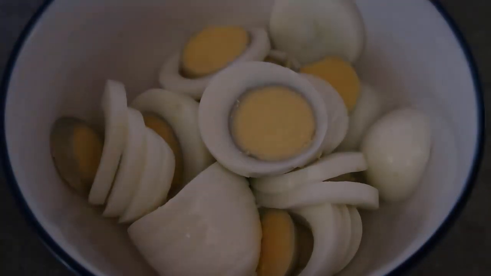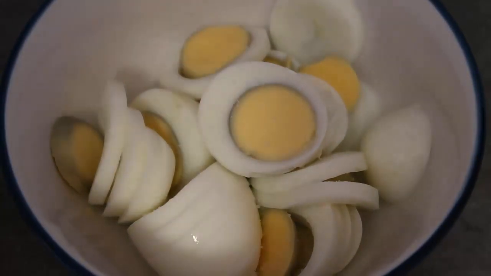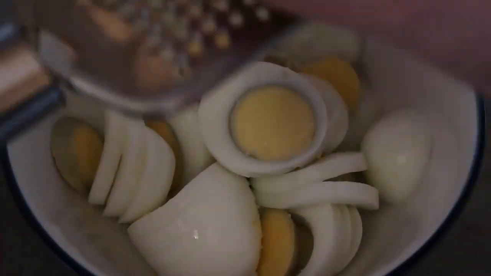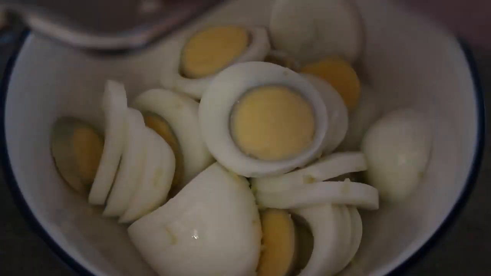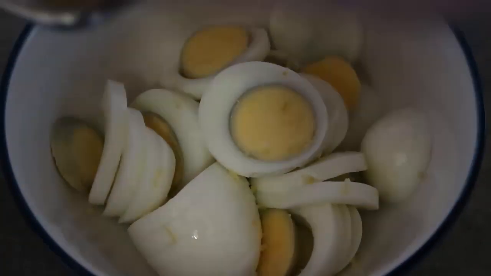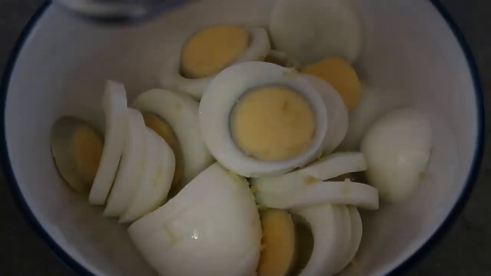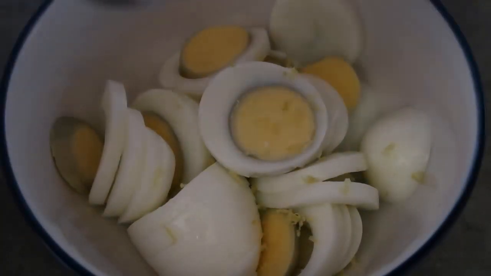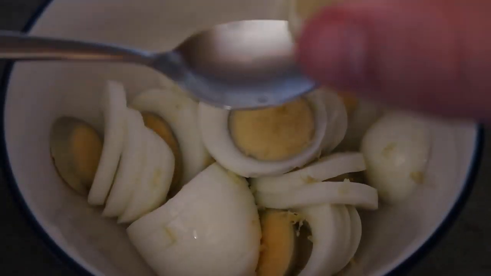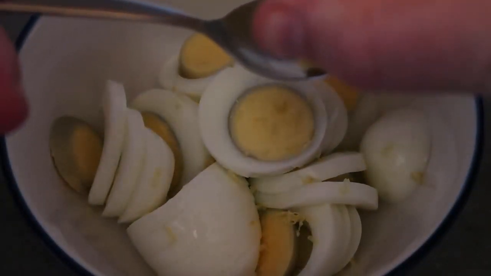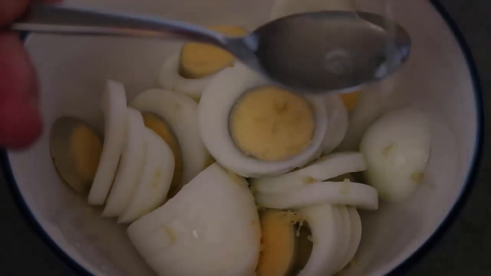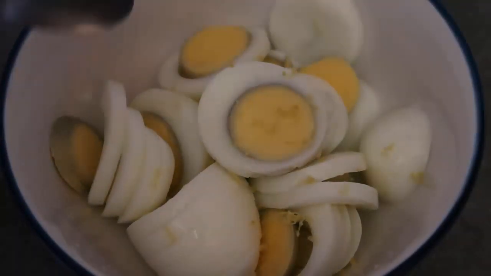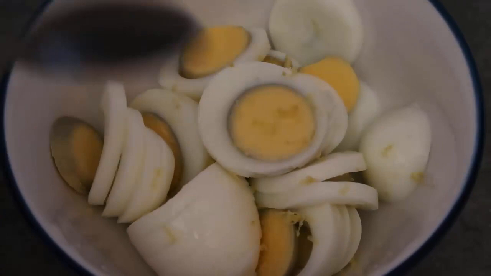Before adding my creamy ingredients, I'm just going to add a bit of seasoning. So I'm just going to pop a bit of salt on. You can add salt, pepper, any seasoning herbs you like to taste. I'm going for a little bit of lemon zest just for a pop of flavor. Not too much, that will do. And then I'm also going to add just a teaspoon of lemon juice, again just for the pop of sour kind of flavor that it brings.